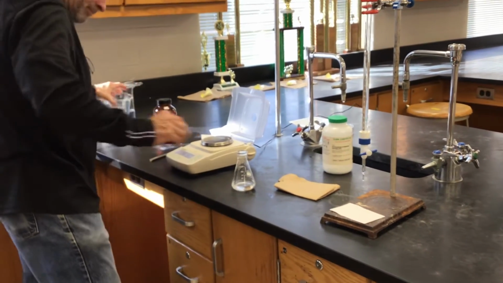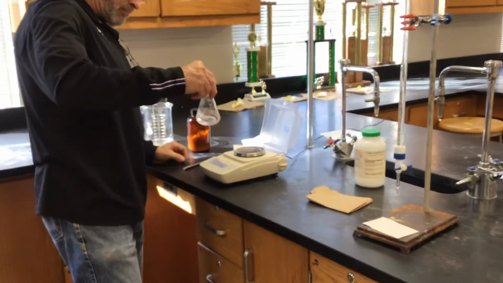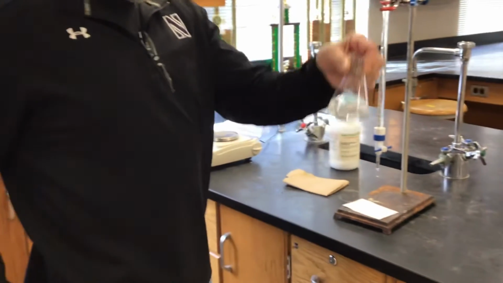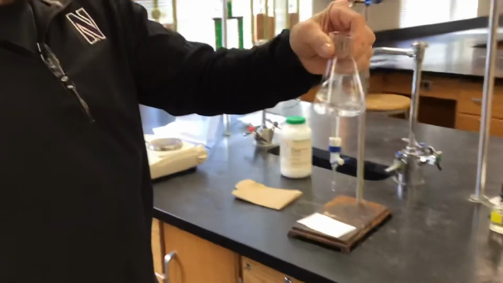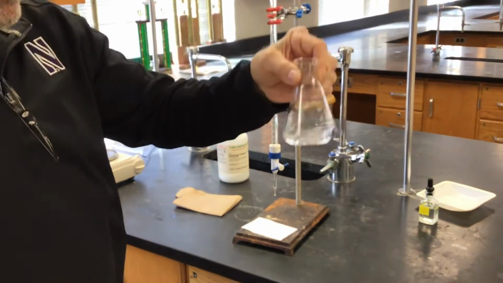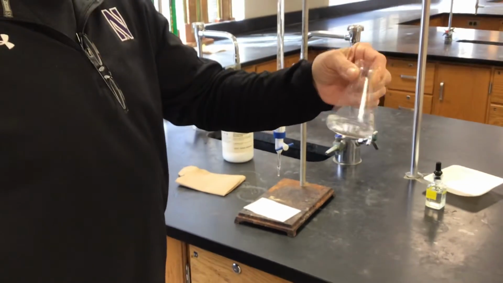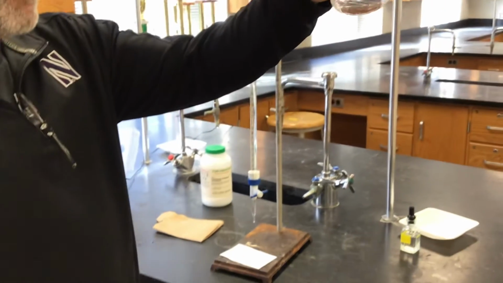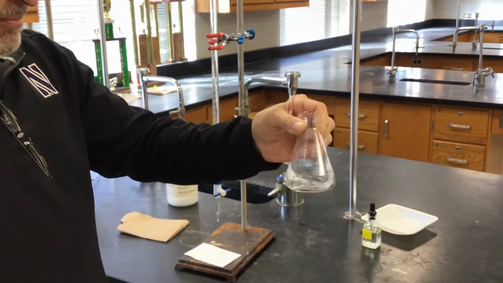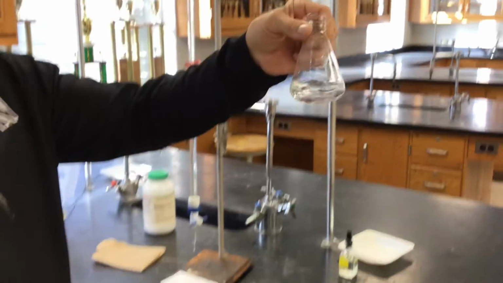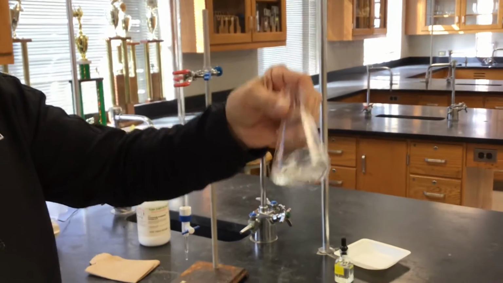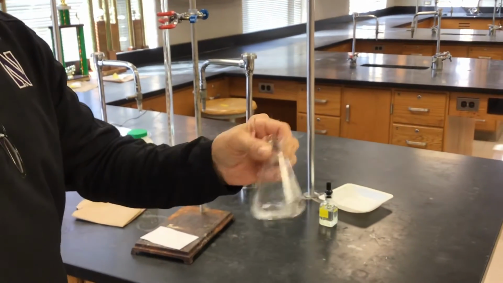Just a little swirling and it's gone. There's still a chunk in there. I think I still see something floating around.